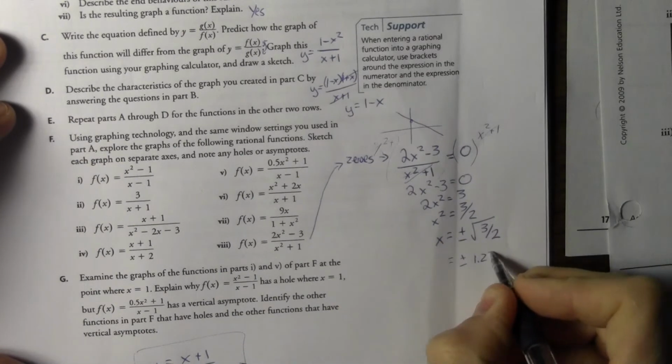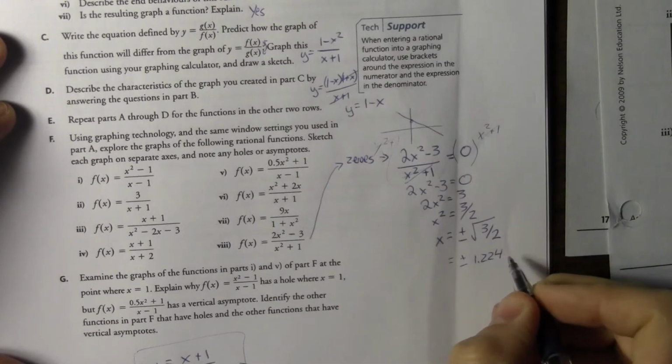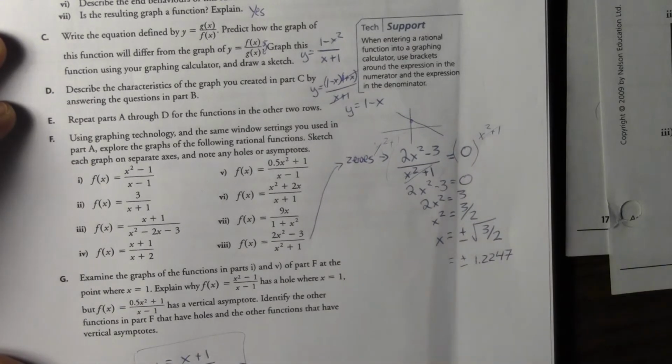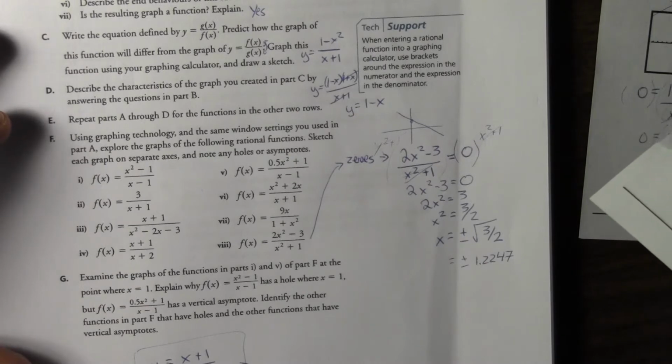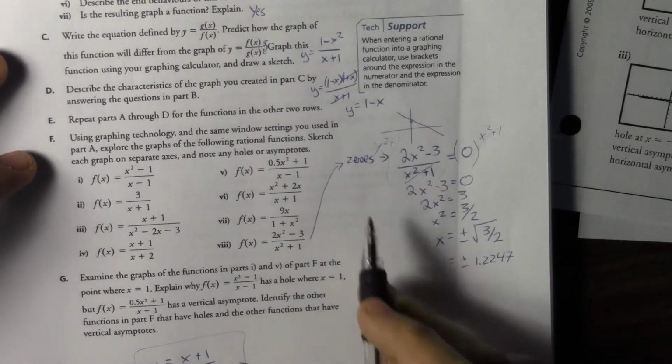Yeah. 1.2247. Okay. All right, next one.